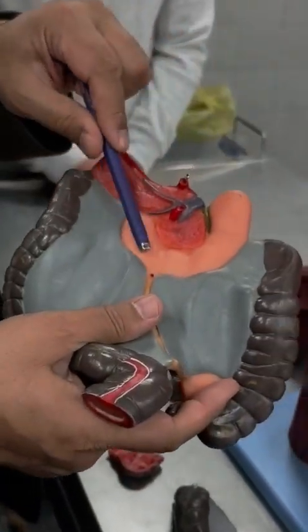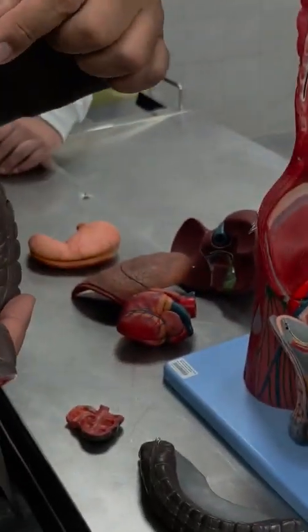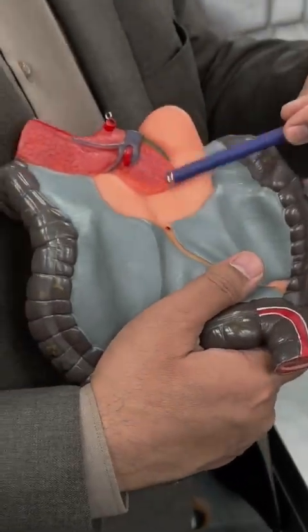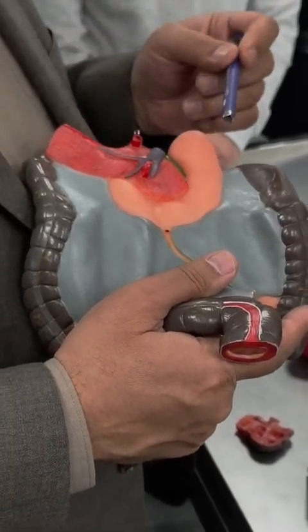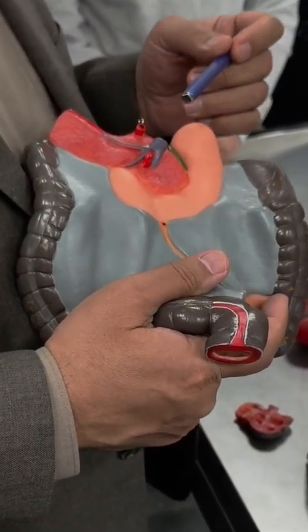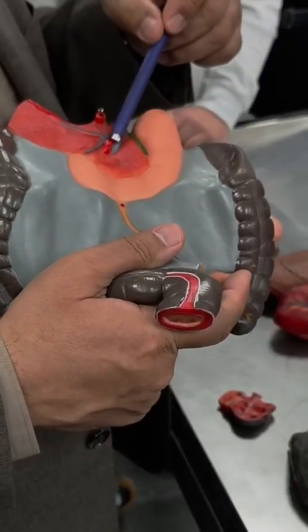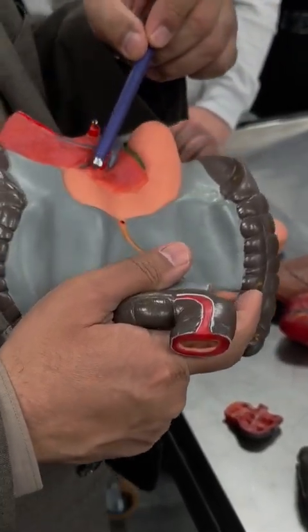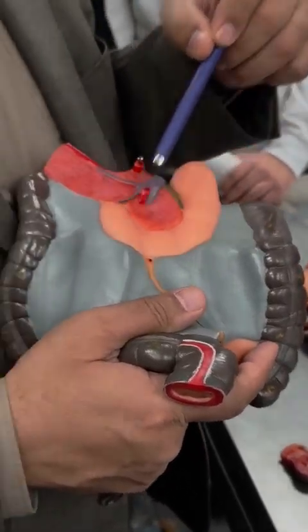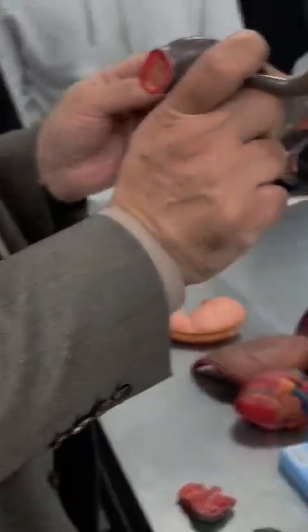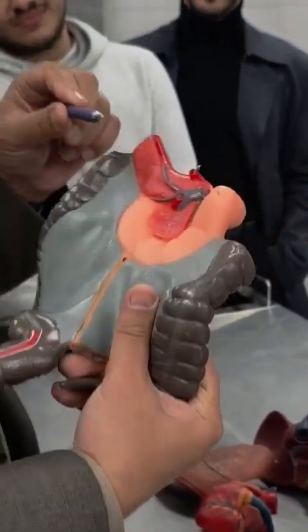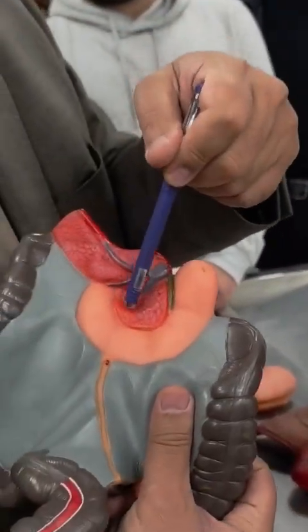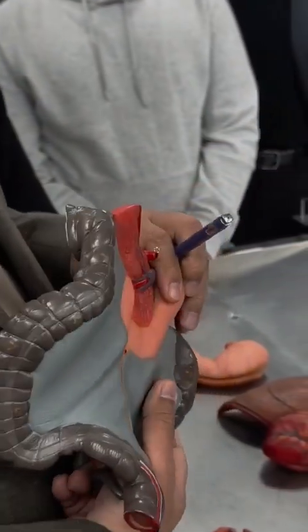Here is the duodenum, from the posterior surface of the duodenum, and here is the head of the pancreas. This vein and this artery are the superior mesenteric artery and vein. The part of the head posterior to the superior mesenteric artery and vein is called the uncinate process. Here is the uncinate process.